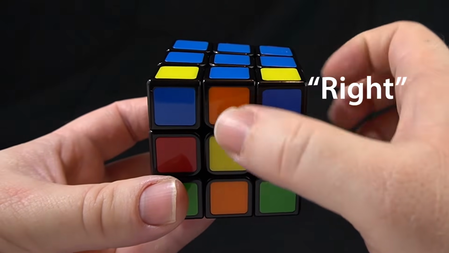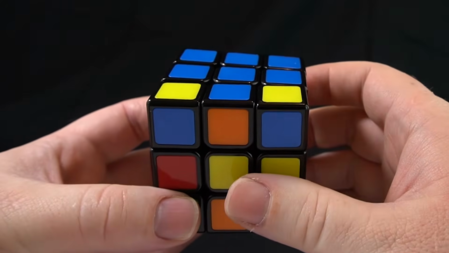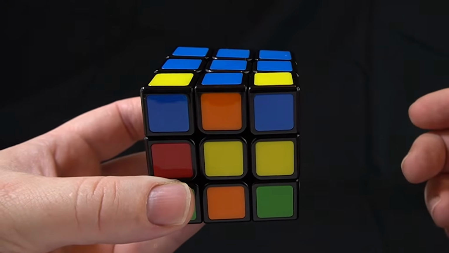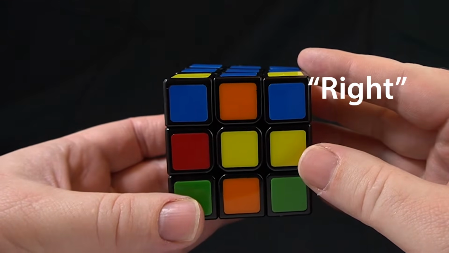If this would have been a red piece, then we would have said left because red is on the left. But in this case, orange is matching the orange on the right. And so we're going to say our keyword is right. So you just say that keyword and declare that as right.